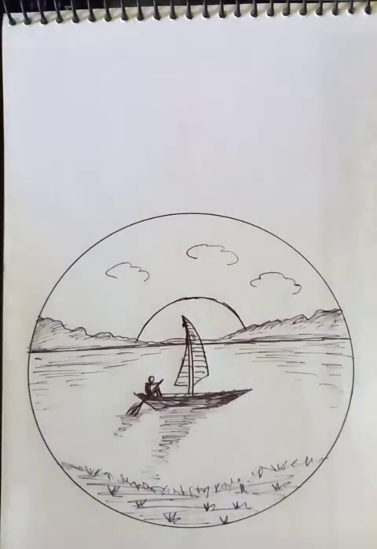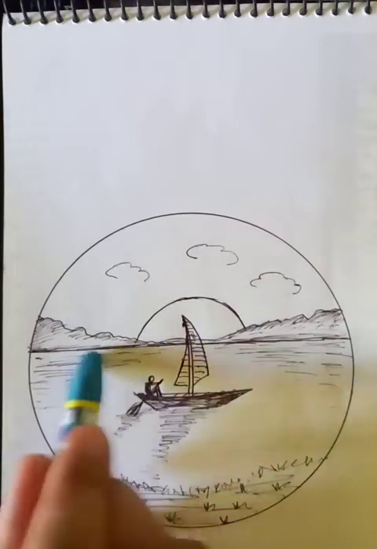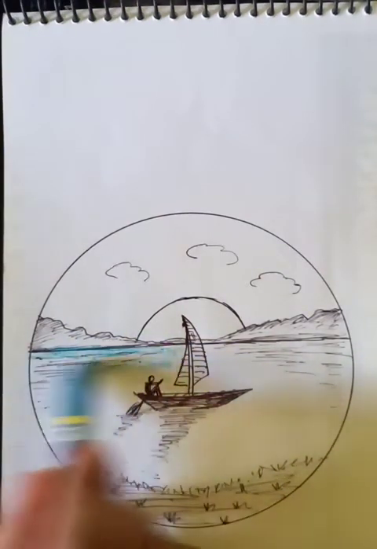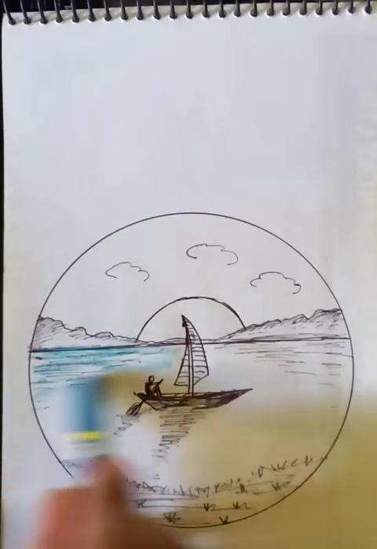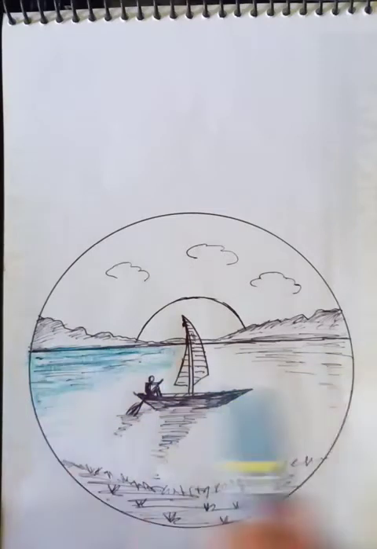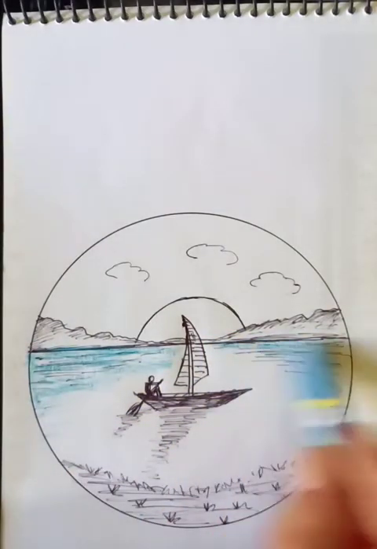Now we can put a little color. Let's make the water the blue color here, a little blue on this side too.